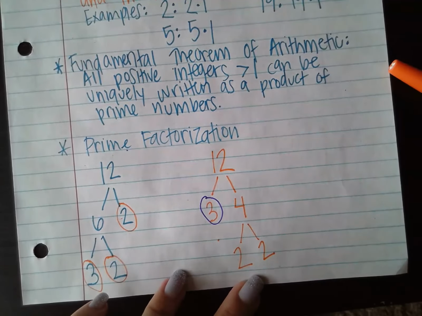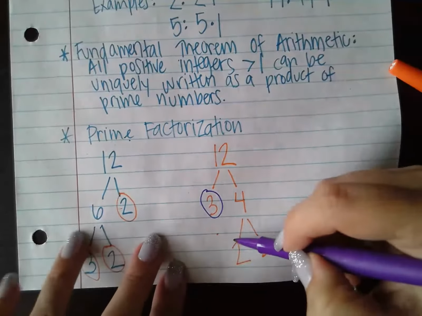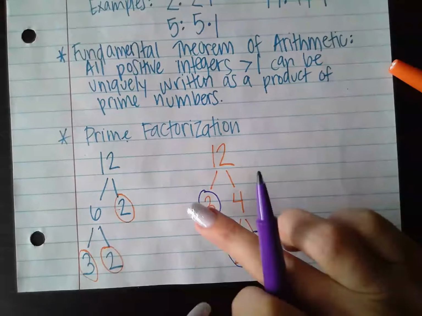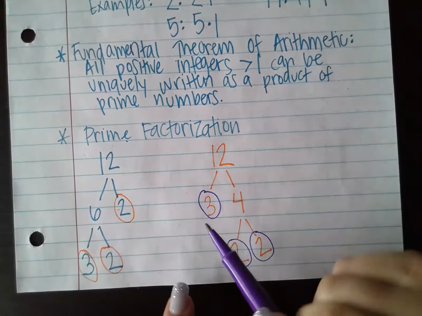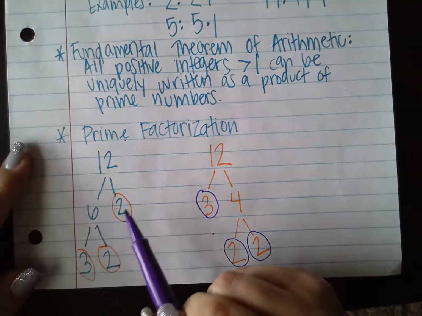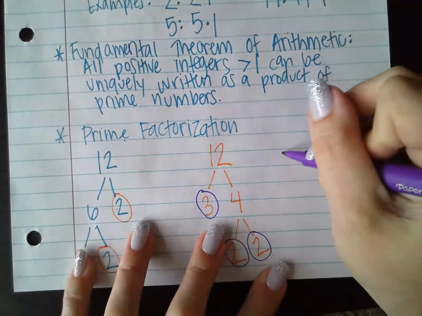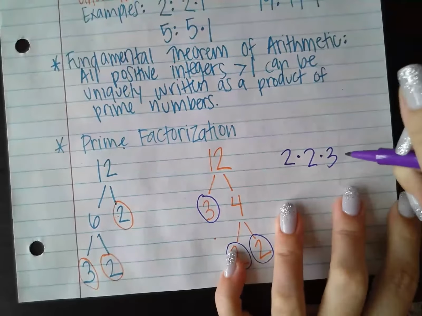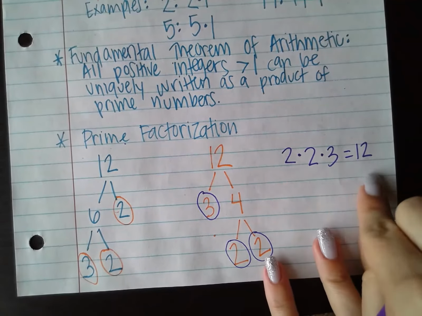Now I'm going to ask myself, is this a prime number with both these factors? If it is, the branch of the tree is dead. 2 is a prime number, so this branch is dead. This is 2, so this branch is dead. So now all of my branches are dead. They can no longer go on living. So what this means is the product of these prime numbers that we're left with, and you'll notice in both cases it's the same thing, we have 1 3 and 2 2s. 2 times 2 times 3 is equal to 12. When we multiply these 3 prime numbers together, we are going to get 12.